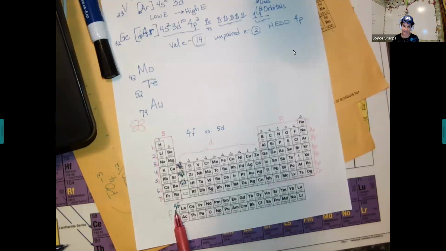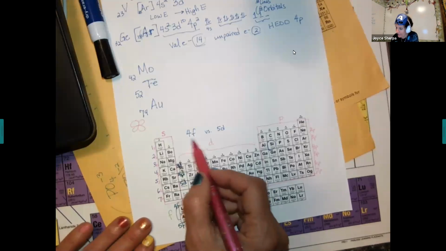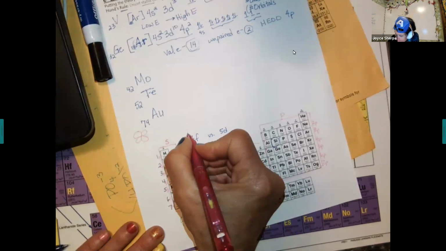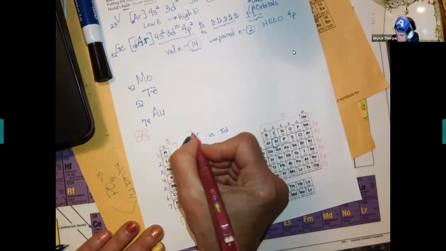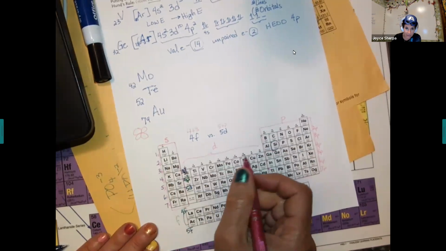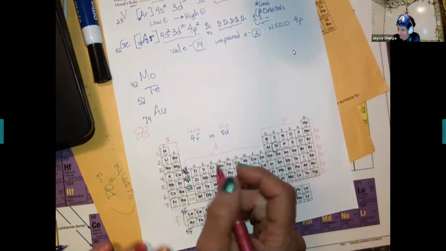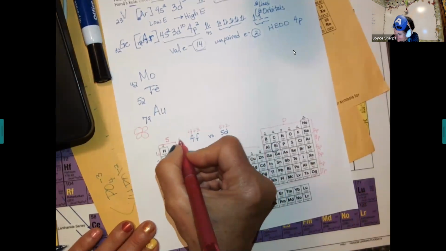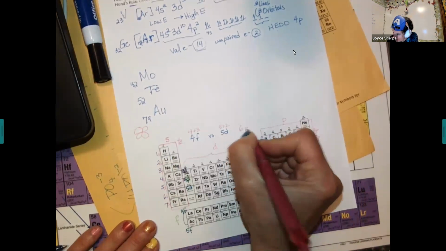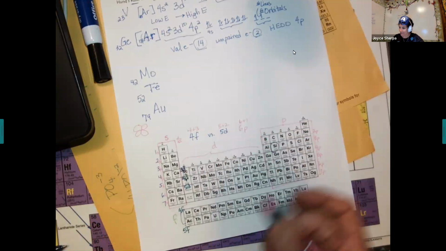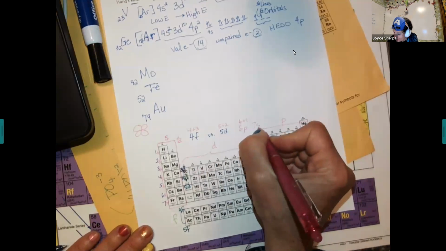You find erbium, I think that's that. And that's the 4 Fs. So these are the 4 Fs and 5 Fs. The issue is that the 4 Fs and the 5 Ds are really close. So if you add the n plus the L number, so this would be 4 plus 3, and this would be 5 plus 2. They both come out as lucky number 7. Same with the 6p. The 6p would be 6 plus 1. So they're all coming out at the number 7.